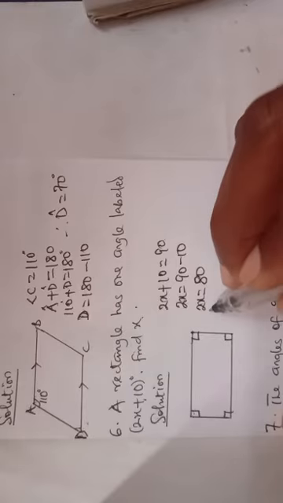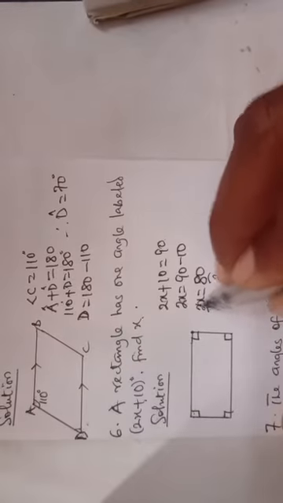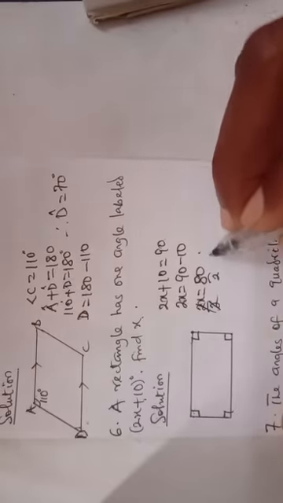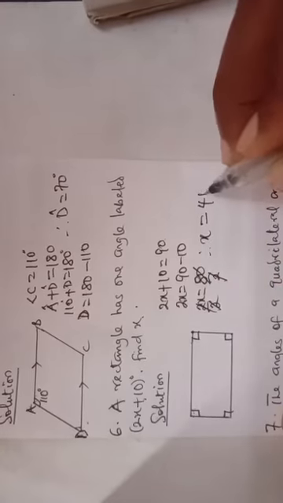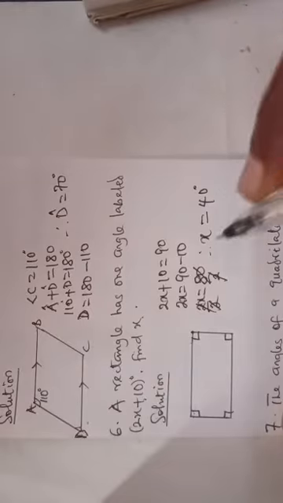So to get my x, I divide both sides by 2. Is that okay? So I have that x is equal to 80 divided by 2, which is 40 degrees. That means the value of x is 40. Now watch. If you put 40 here, 2 times 40 is 80, plus 10 is 90, which gives the value of each angle in a rectangle. Is that okay? Now let's continue.